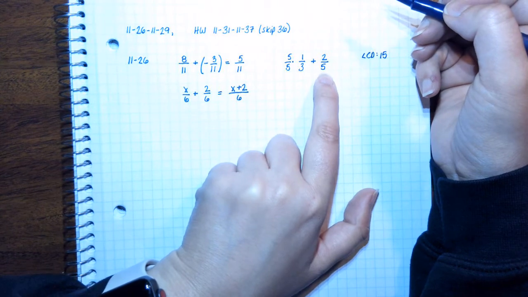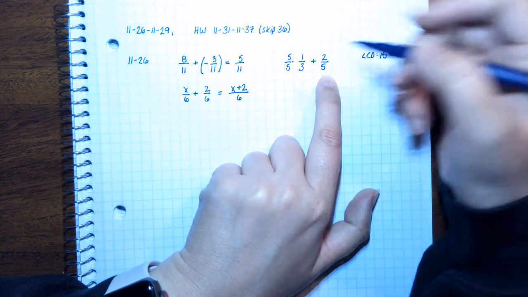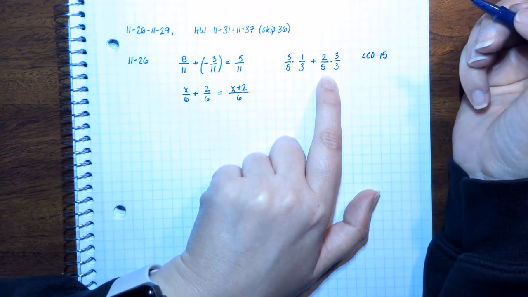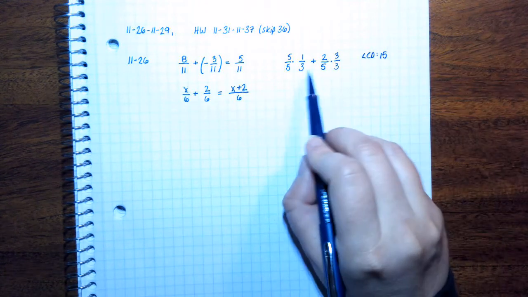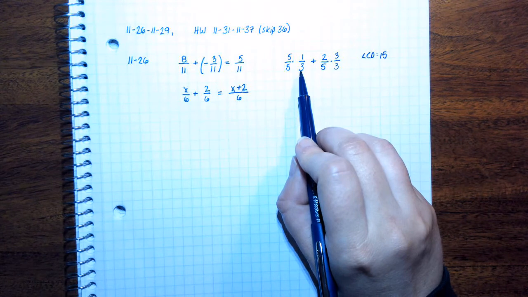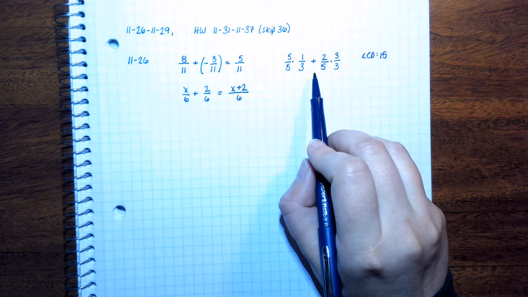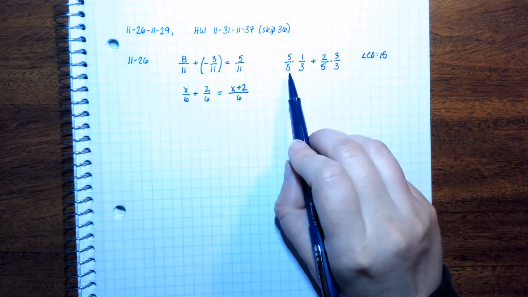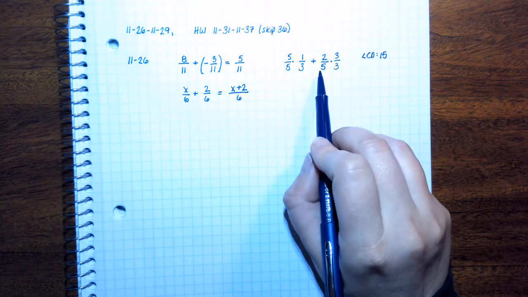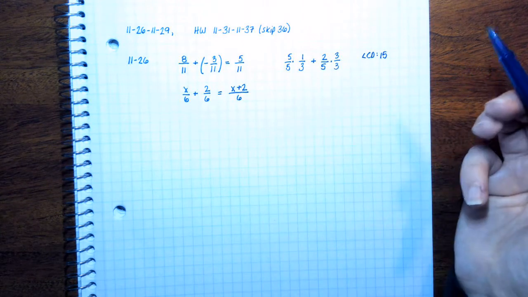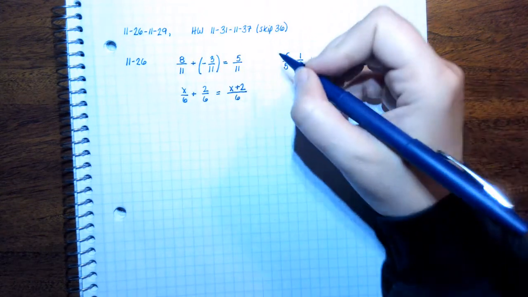Okay, what does this side need? We have 5, we need 15, so we need a 3 over 3. This is kind of nice to notice that for most fractions, even if you don't have the least common denominator, it will work to multiply this side by that denominator and this side by that denominator. You'll just have to reduce in the end.